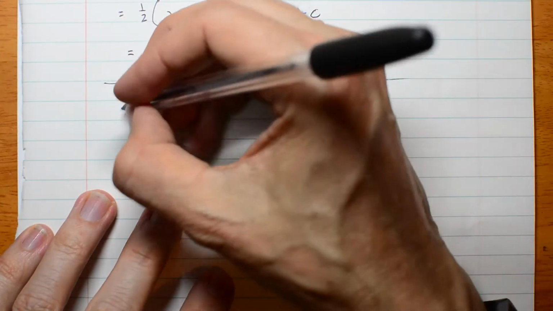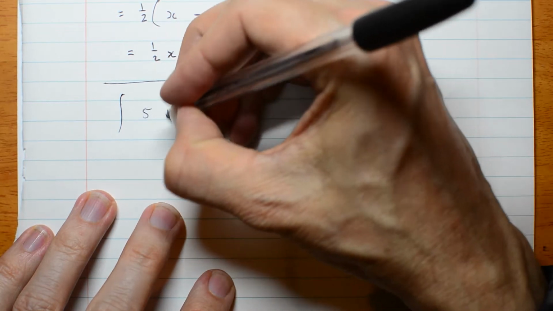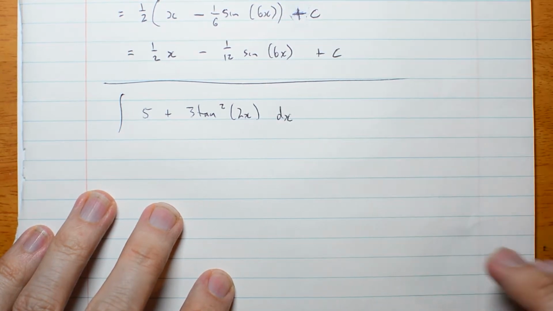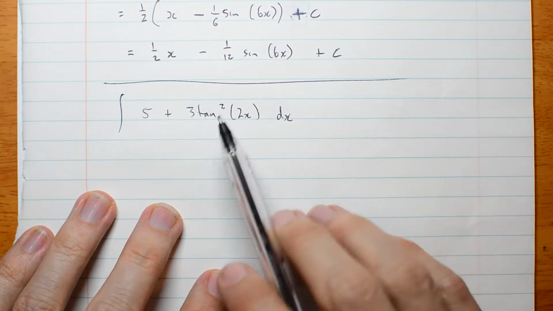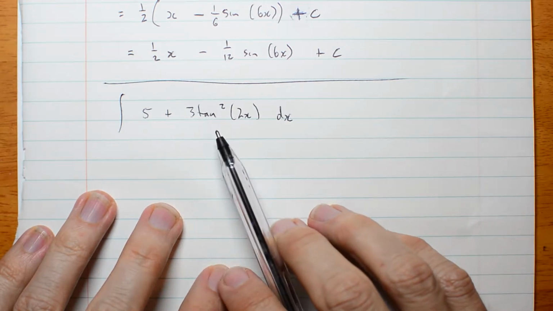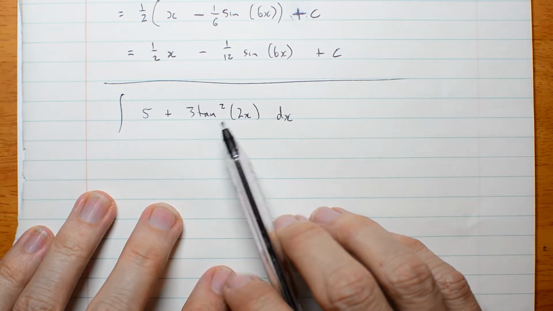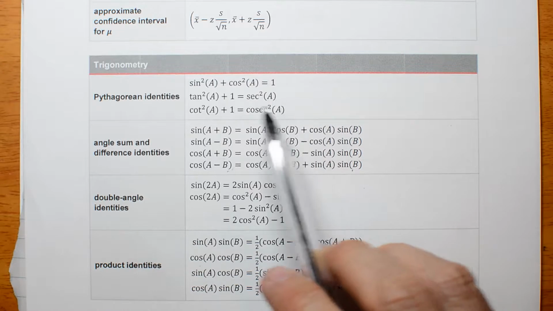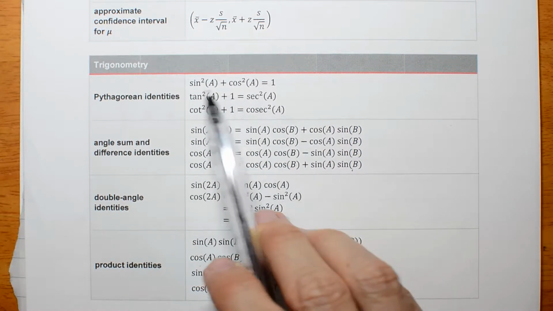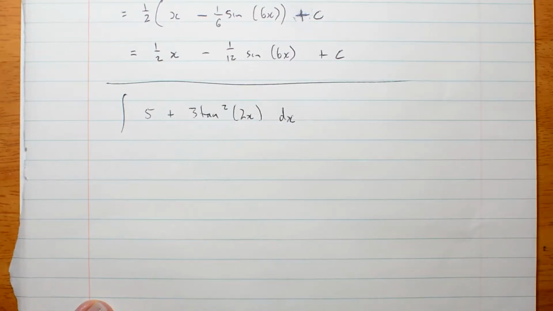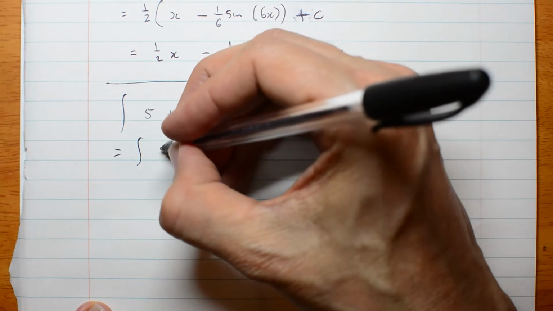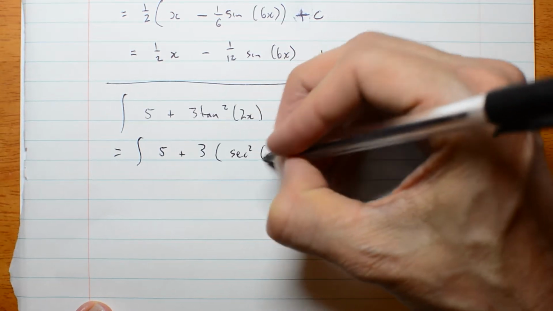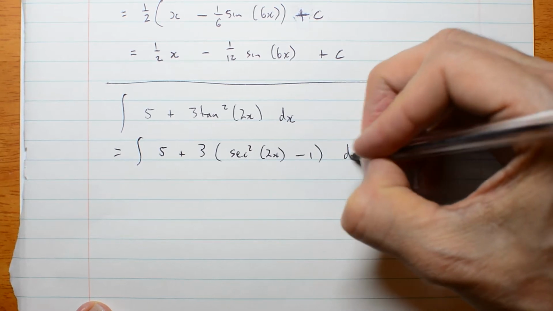Let's try another one. The integral of 5 plus 3 tan squared 2x dx. Well, integrating tan squared is difficult, but integrating sec squared is possible. The textbook says to replace tan squared with sec squared minus 1. Where did that come from? Again, from up here, 1 plus tan squared is sec squared. So tan squared is sec squared minus 1. So this is the integral of 5 plus 3, and this was sec squared 2x minus 1 dx.